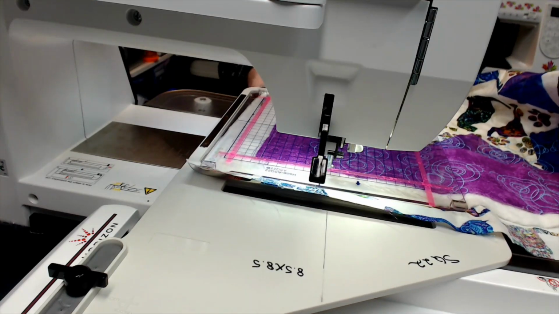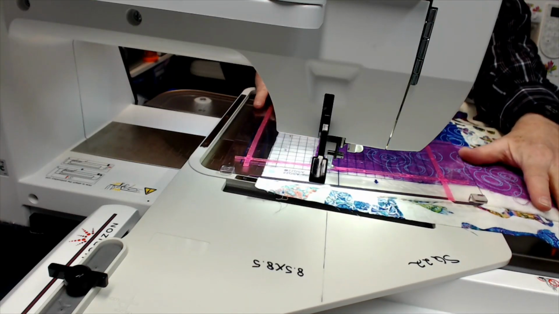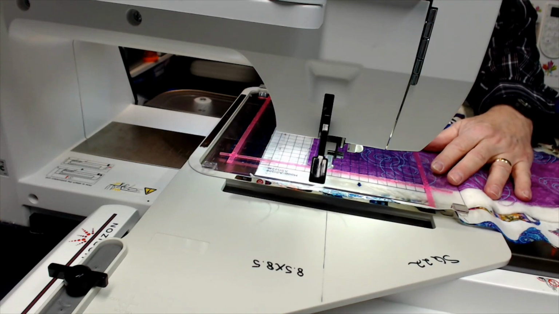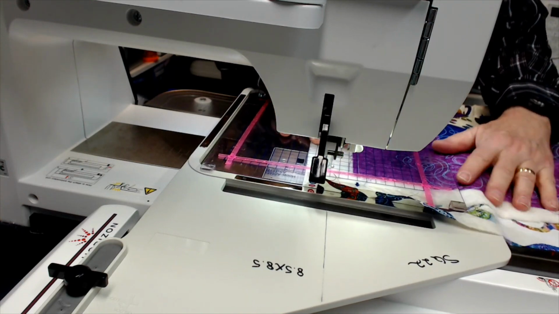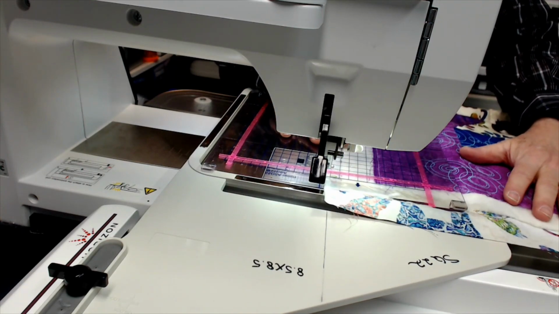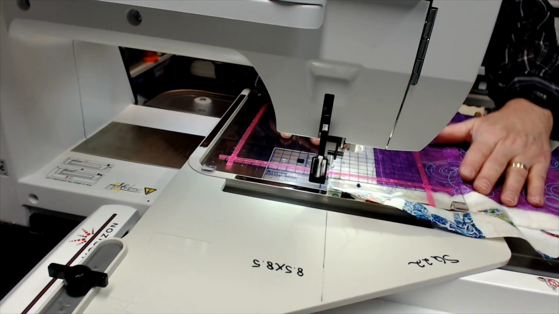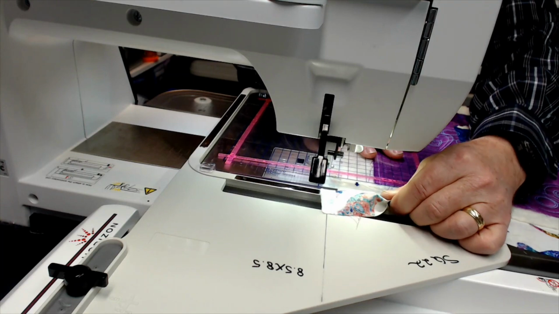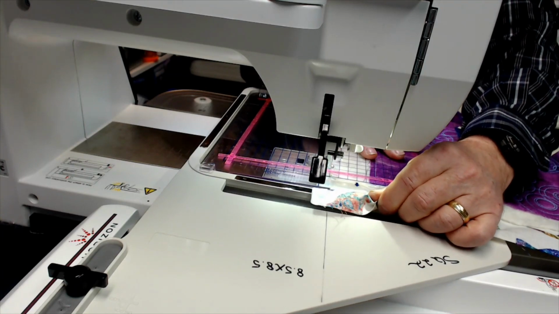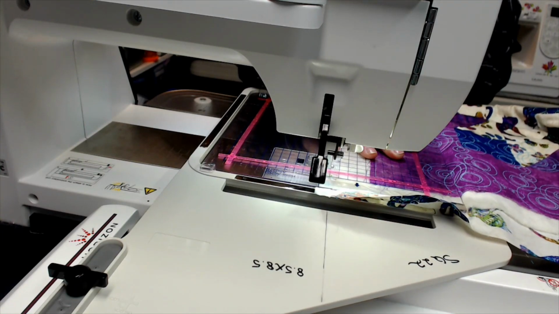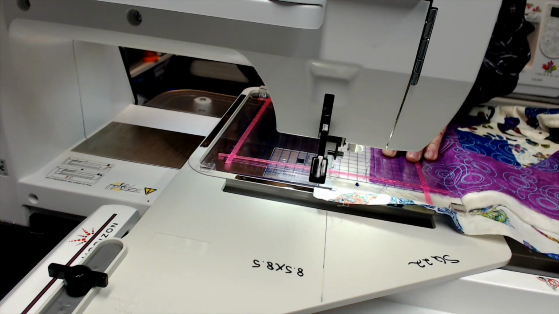And you'll notice that my quilt's moving a lot because I've got my clamps on over the other side. So what I'm going to do is line this up as if I was going to do the entire design. And I'm using my tape on my grid to match this up to where it should be.